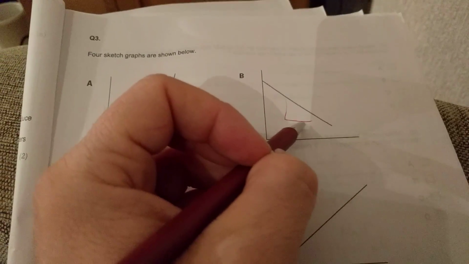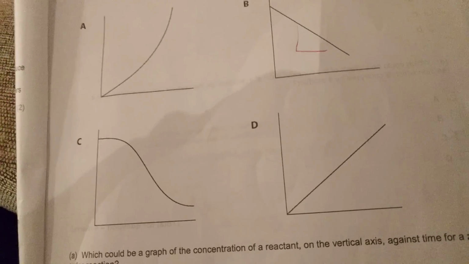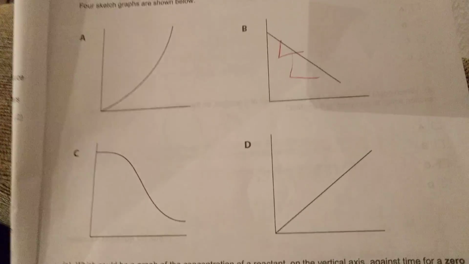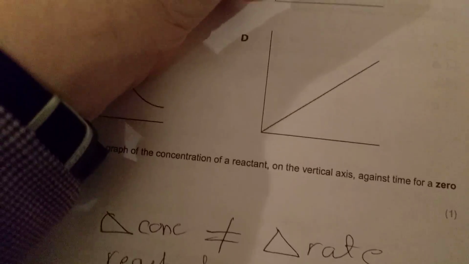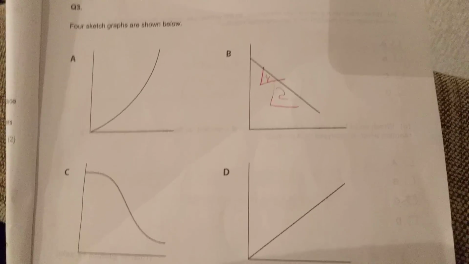the rate. So if it's zero order, that means the rate is not changing. So you want a gradient that is constant. And in this case, if I looked at this straight line, the gradient is constant. So my gradient at point 1, if I calculated it, would be exactly the same as my gradient at point 2. This leaves me with an option of B or D.